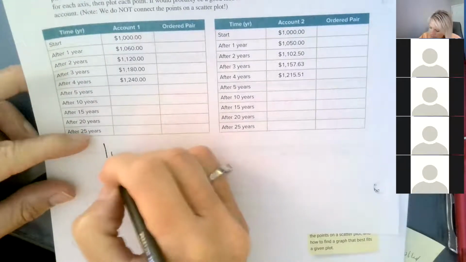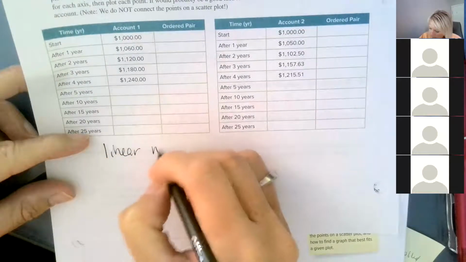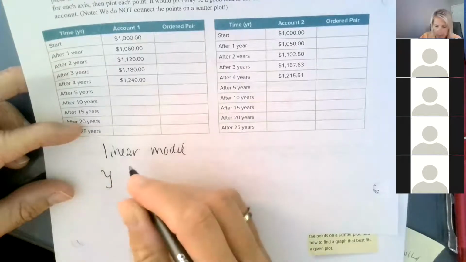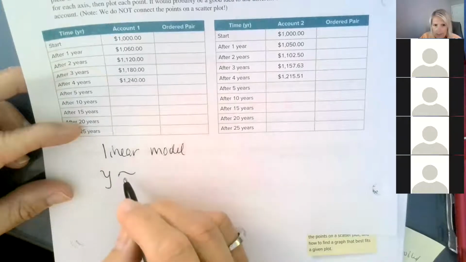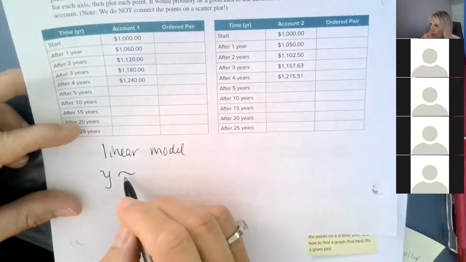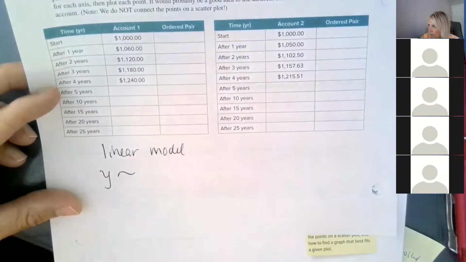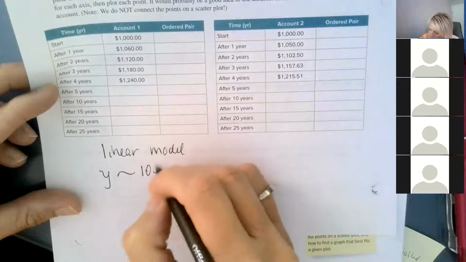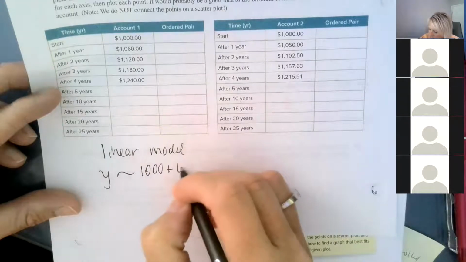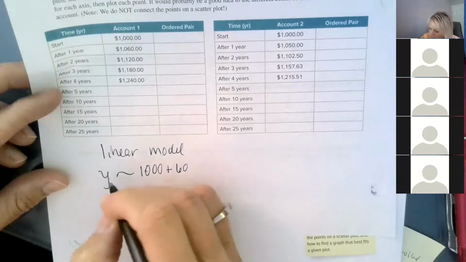So for a linear model in Desmos, we are going to do Y, and then you're going to use this thing called a tilde symbol. It's like an approximation symbol. And then we are going to do 1,000 plus 60. Oh, wait, this has to be Y1.